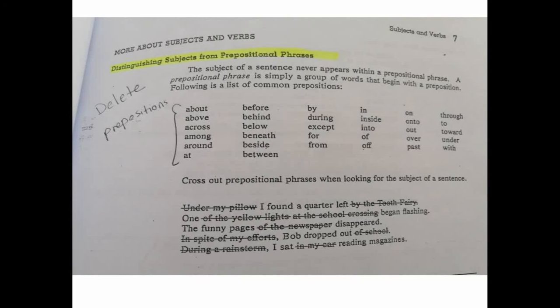Where is the second prepositional phrase? In, with its noun: in my car, remove it. What is left from the sentence? I sat reading magazines. So, who sat reading magazines? I. Therefore, I is the subject. I what? Sat. Therefore, sat is the verb.